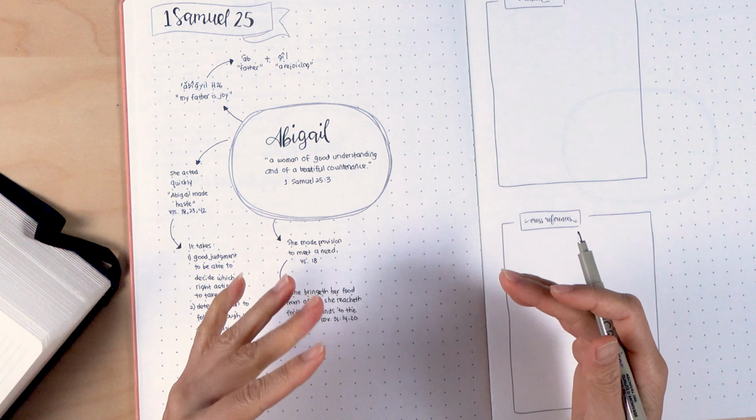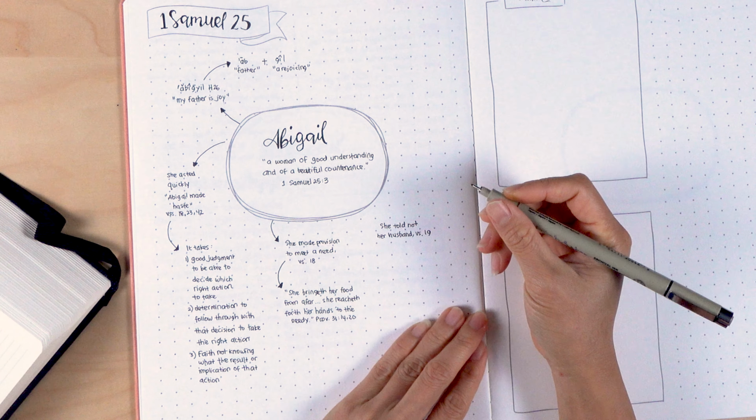But at this time, Abigail acted independently of her husband, and I think that's worthy of notice. So I'm going to write that down as my next point, and that is on verse 19.